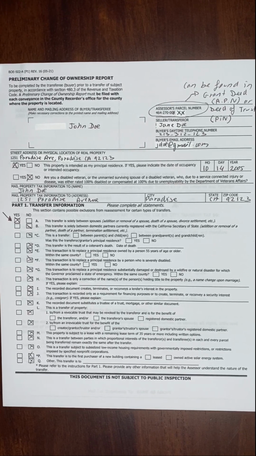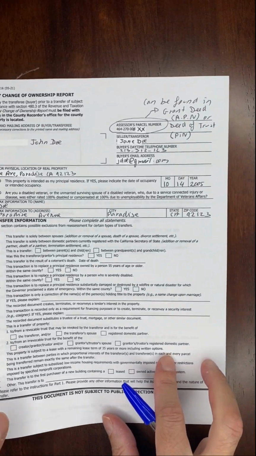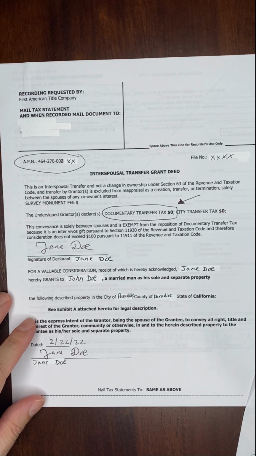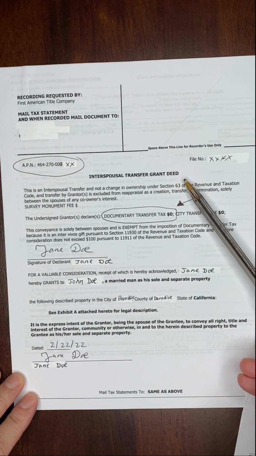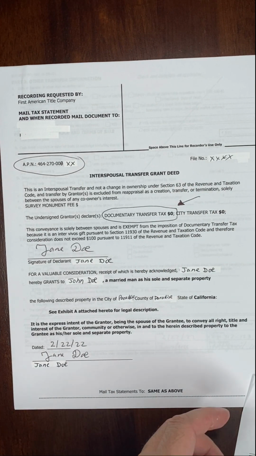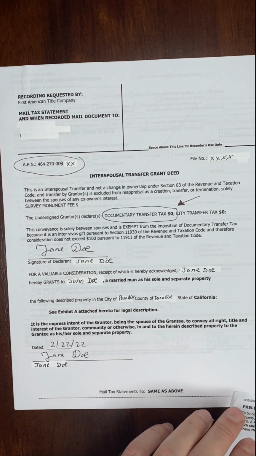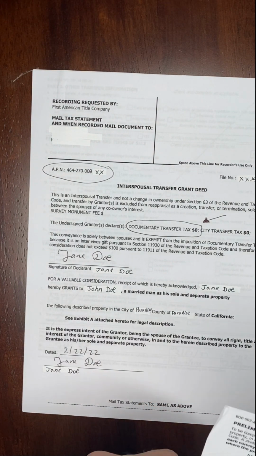Here is another situation when you will have the signer fill out a preliminary change of ownership report. It's in the case of a transfer between spouses, and more specifically when you have an Interspousal Transfer Grant Deed. When you have such a document, it basically means that the property of the transaction will be in one name and not in both names.